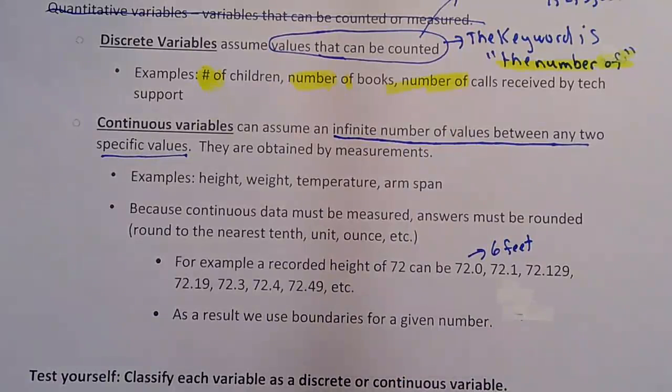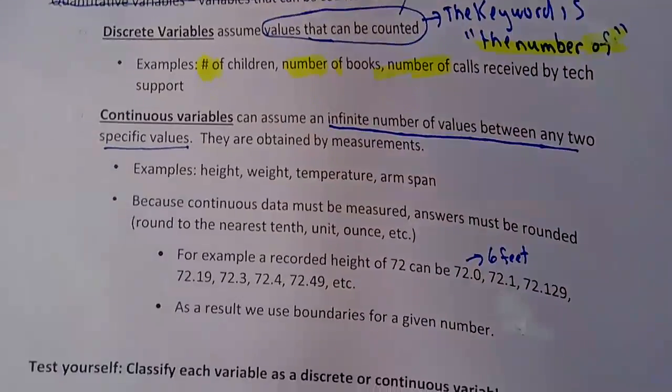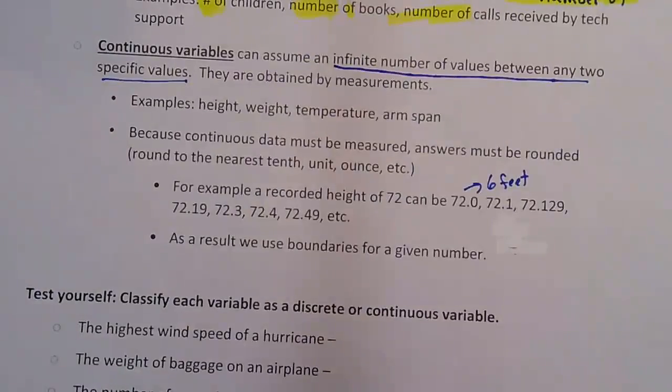Because continuous data must be measured, answers must be rounded to the nearest tenths, oftentimes the nearest whole unit, the nearest ounce, for example. Okay. And for the students doing the Correct part, because they use the word rounded, that's in the Correct part of the lessons. They do start off with a lesson on rounding. I think it's rounding of whole numbers and then rounding of decimals, and also the concept of rounding up.